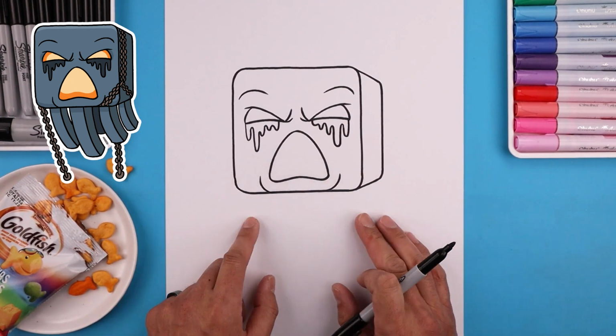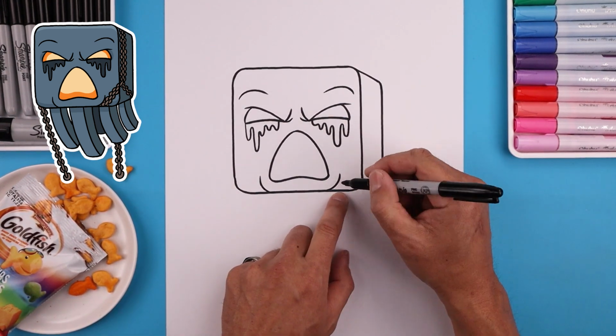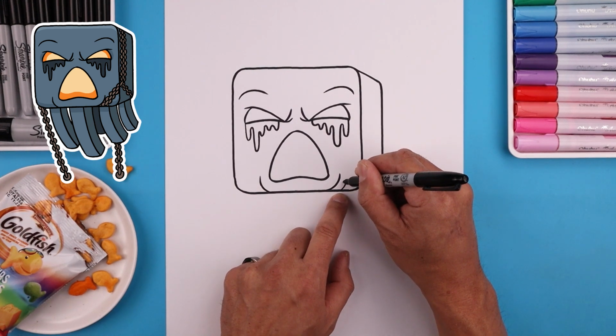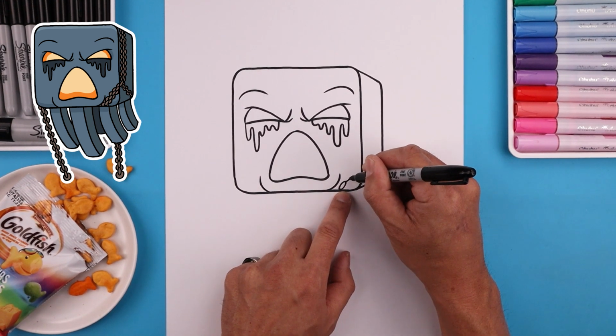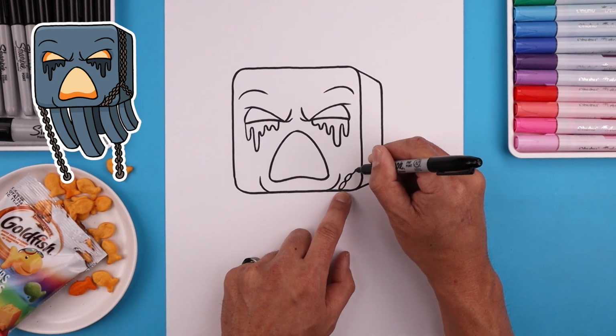Now I'm going to show you a simple method on how to draw chains. We're going to start from the bottom right corner. Let's start up here. We're going to draw an oval, stretching this out. And we're going to draw another oval, just angling this up towards the edge of the head.